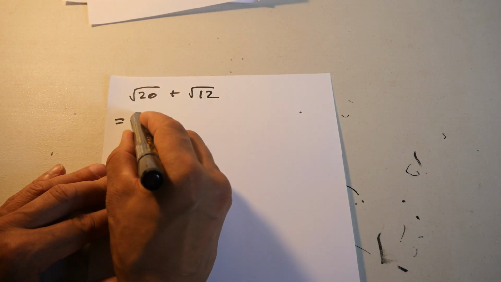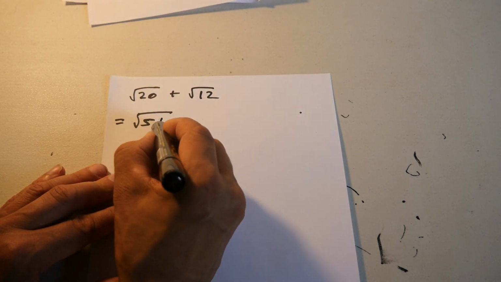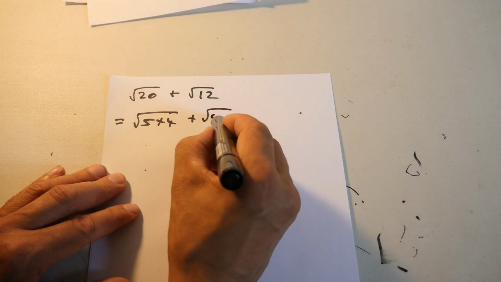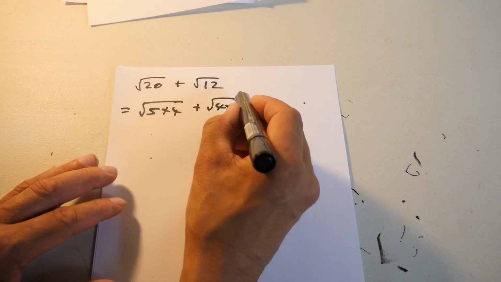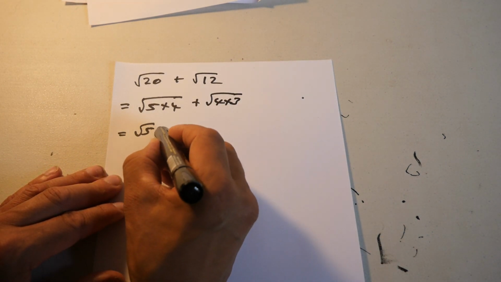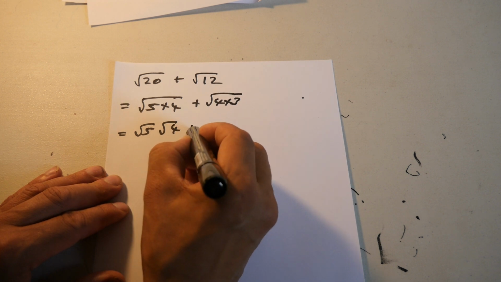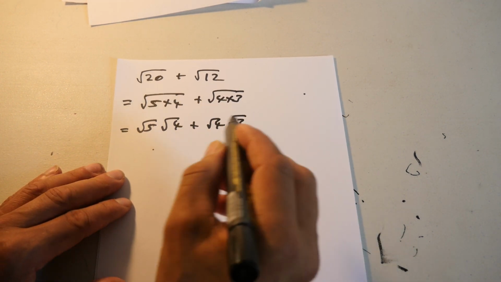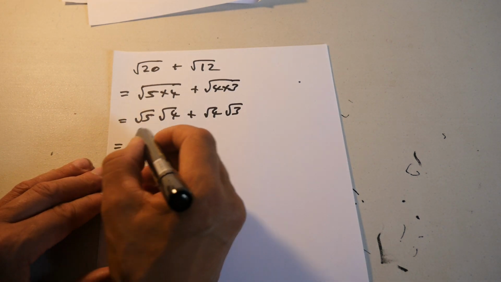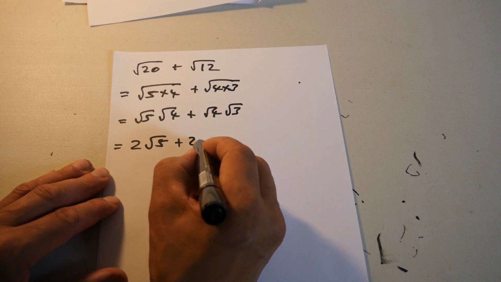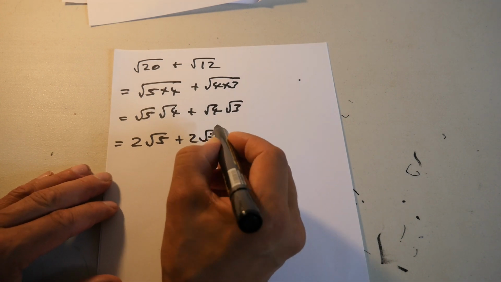The square root of 20 is 5 times 4, plus the square root of 12, which is 4 times 3. That can be reduced to the square root of 5 times the square root of 4, plus the square root of 4 times the square root of 3. So the square root of 4 is 2: 2 root 5 plus 2 root 3.